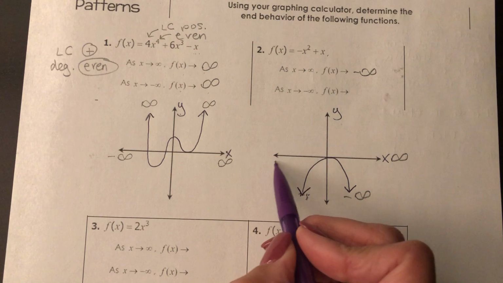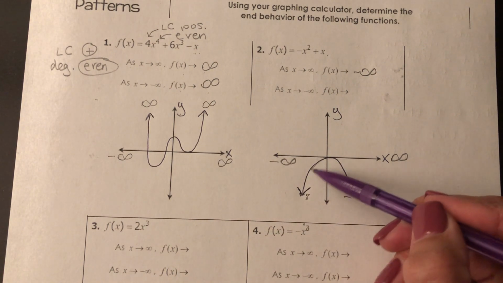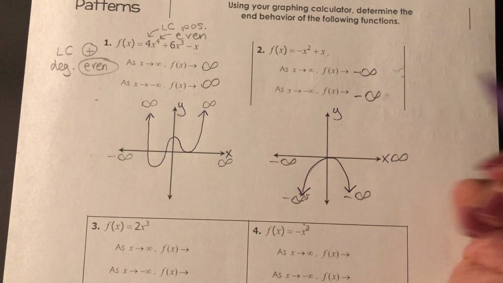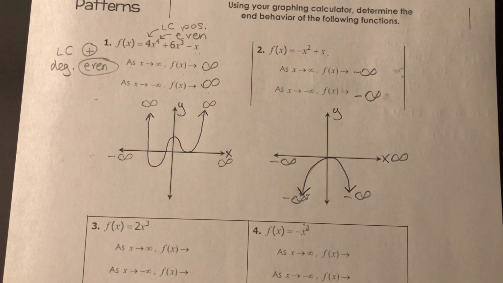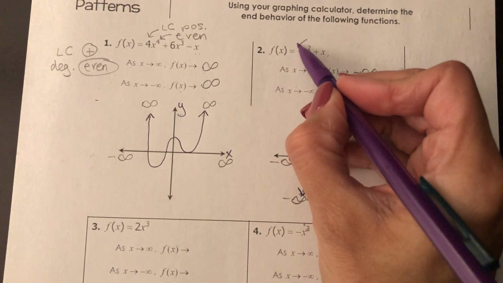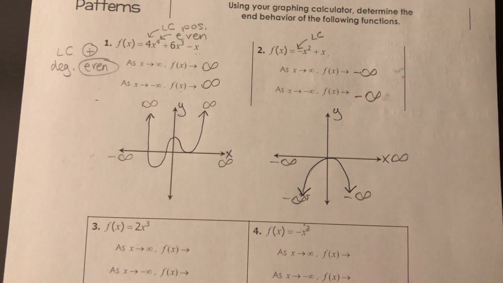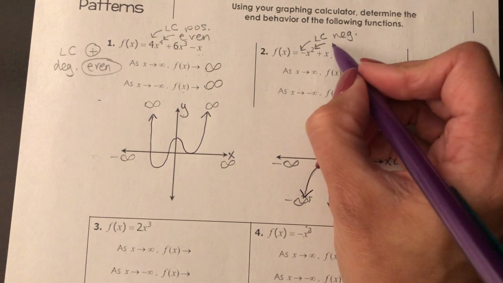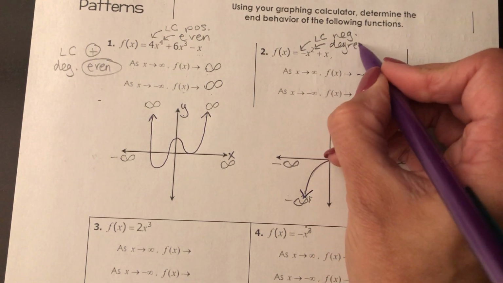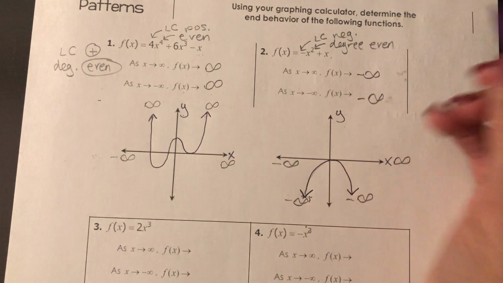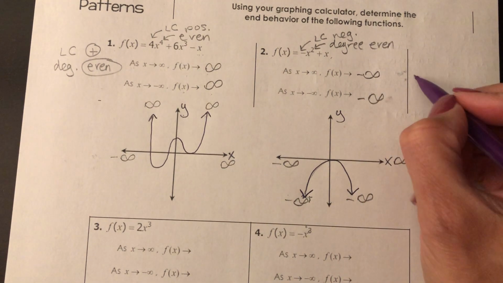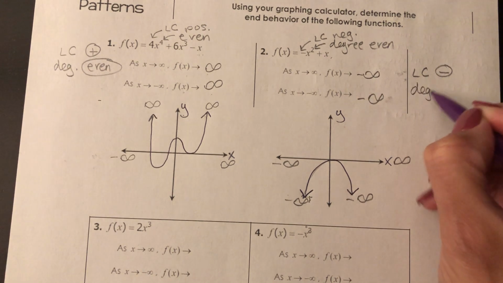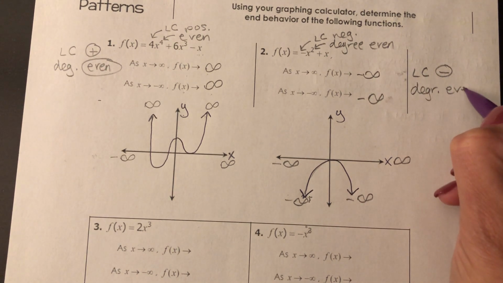And as x approaches negative infinity, f of x is also approaching negative infinity. So let's make some observations about this. Our leading coefficient is negative this time, and our degree is even. So I have a leading coefficient that is negative with a degree that is even.